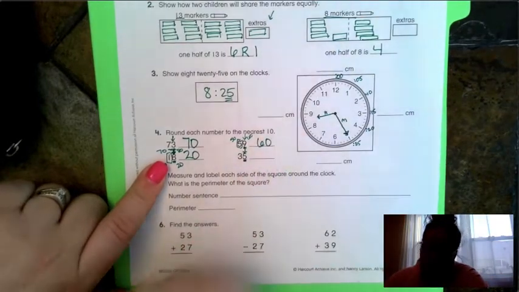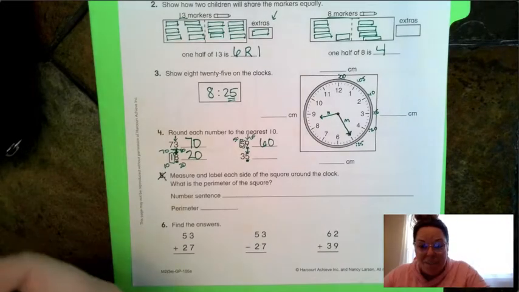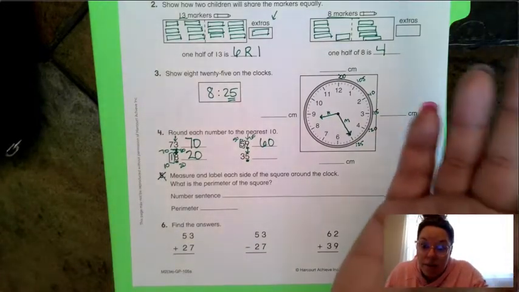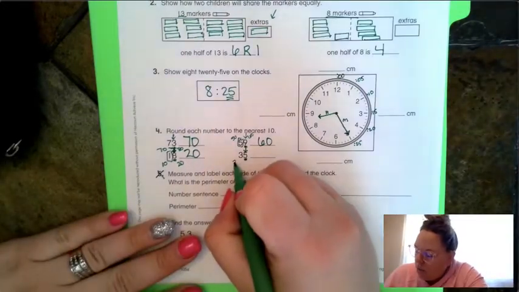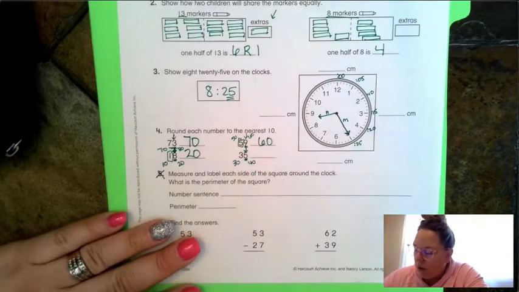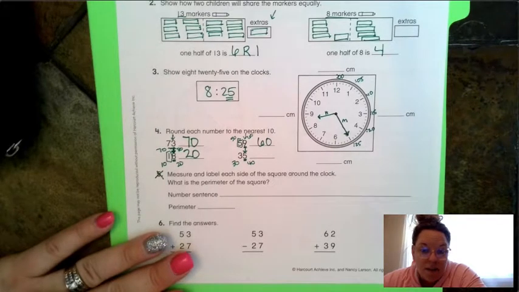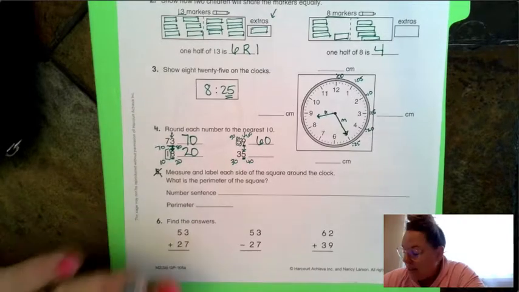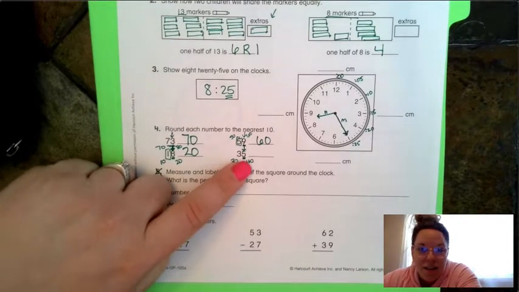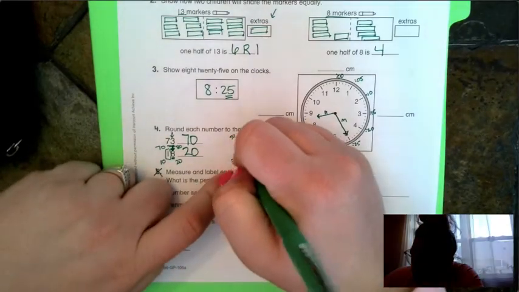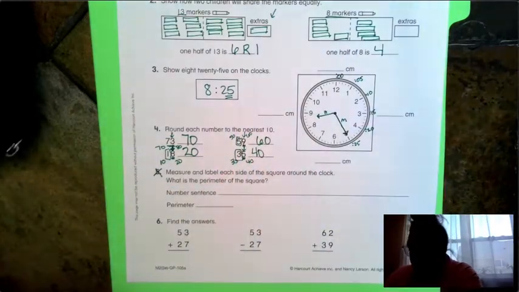When we end it with a 5, it's not as easy to tell because it's equal distance, but we have to do something with it, don't we? So it's either going to be 30 or 40. 1, 2, 3, 4. The 10s stay the same. 5, 6, 7, 8, 9. Round it up. So the 5 says 3, you got to round up to 4.